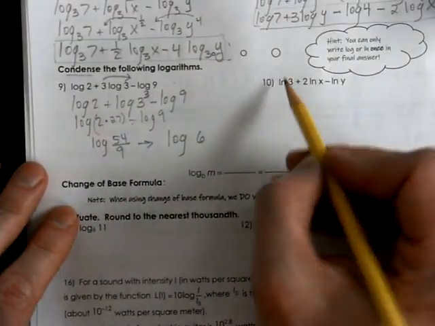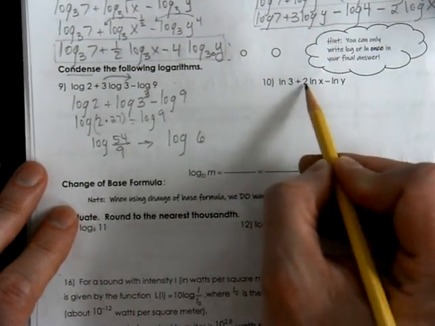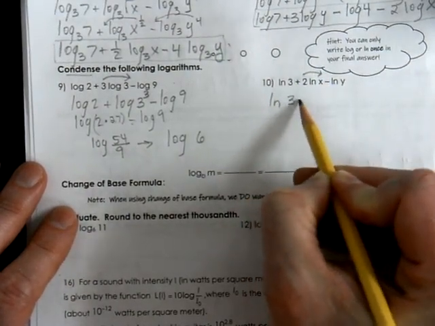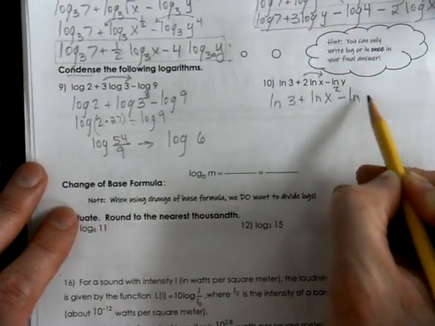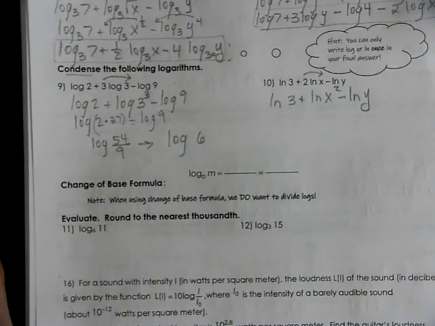Okay, let's try this one. I'm looking through it. I'm looking for any exponents. This guy here is going to be an exponent. So it's the natural log of 3 plus the natural log of x squared minus the natural log of y. Try to do this one on your own. You can pause the video, calculate this one up, see how you did.